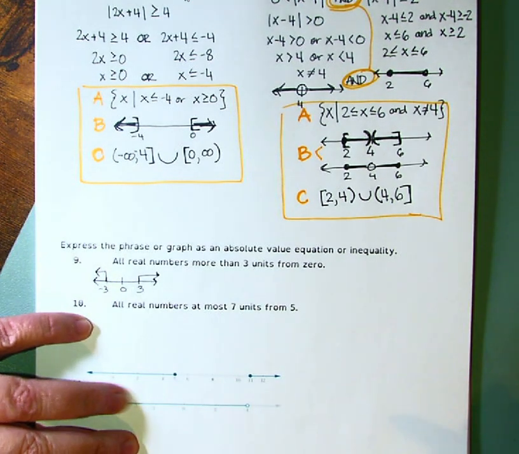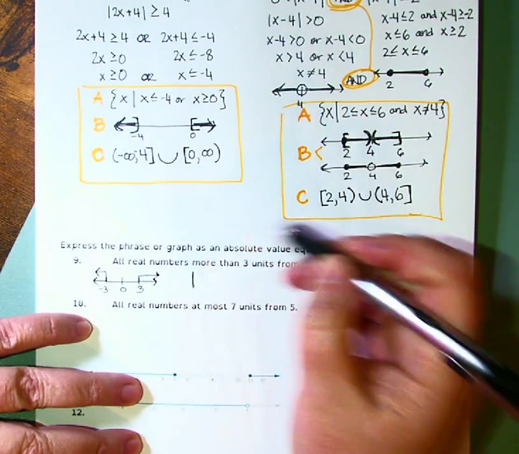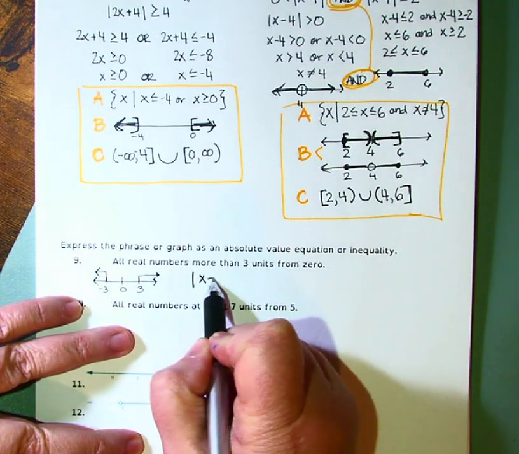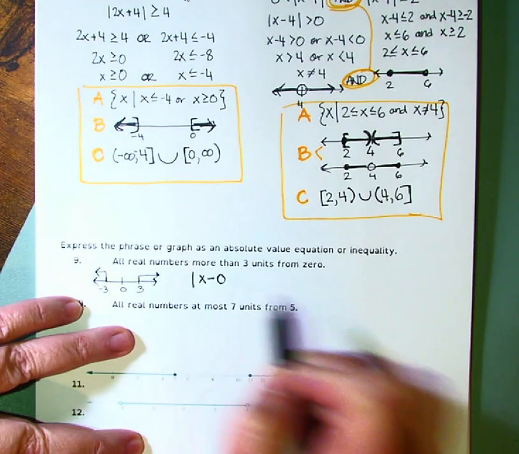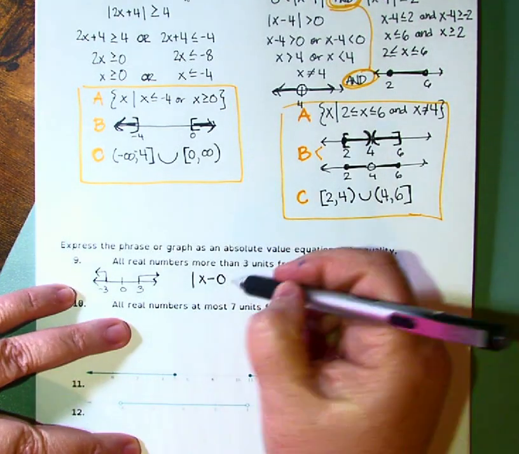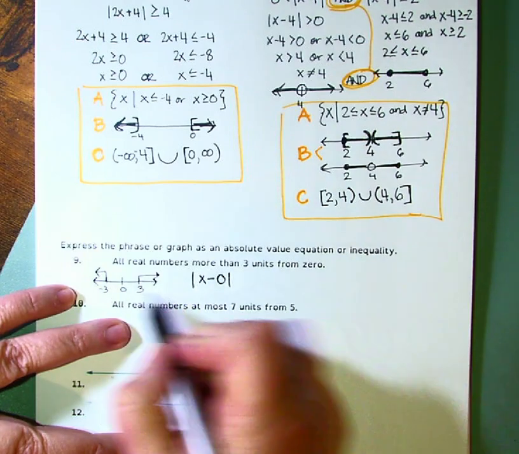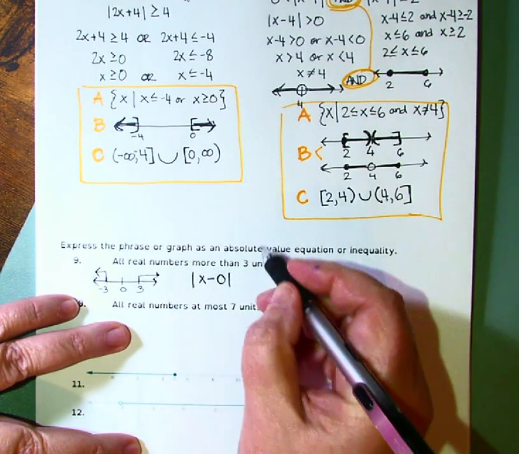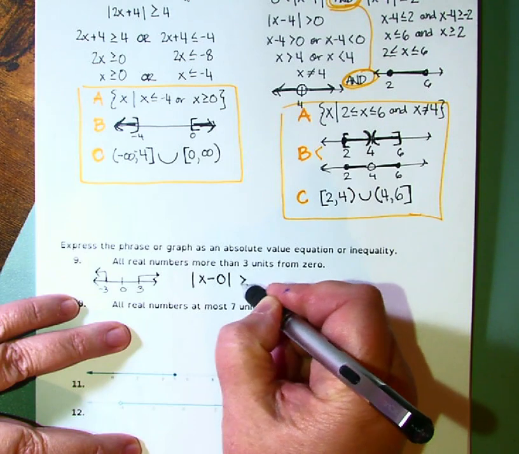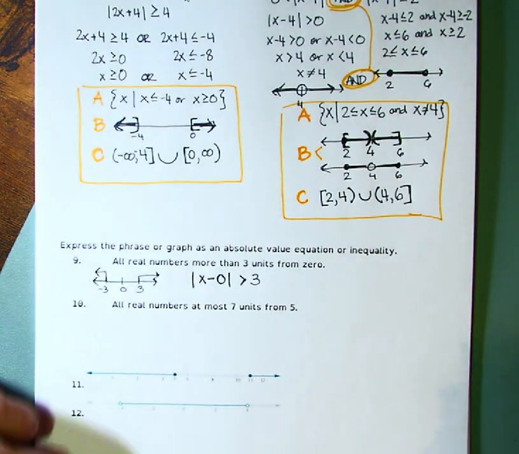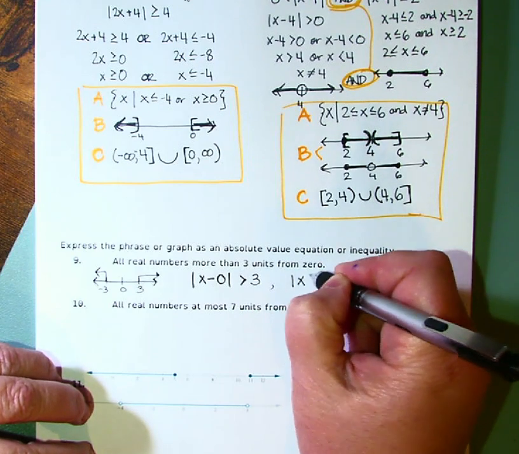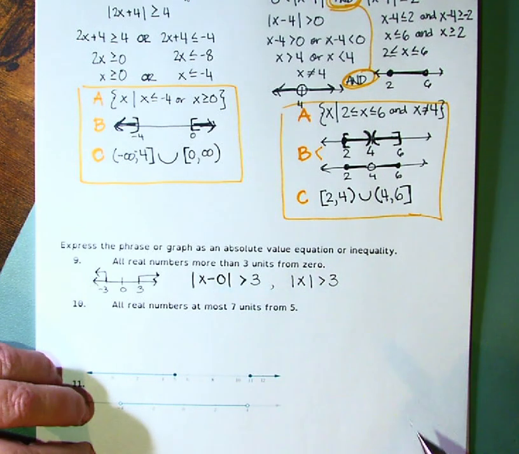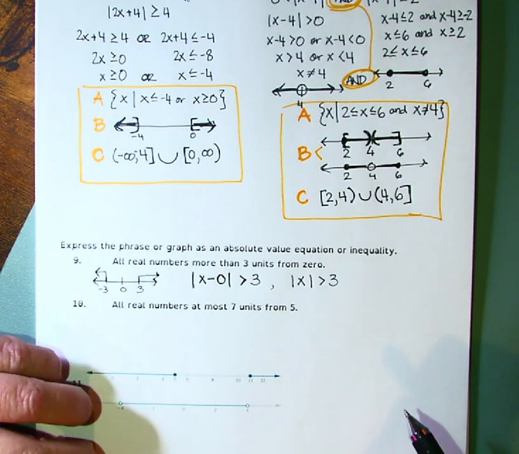Since absolute value is a representation of distance, we're going to take some value x, and we're going to subtract from it 0, because that'll give us a distance. So the absolute value of x minus 0, 5 minus 0, negative 3 minus 0, whatever that is, has to be more than 3 units. So it's going to be greater than 3. Notice where the pieces fall here. This is the absolute value of x is greater than 3. Why just x? Because x minus 0 is the same as x, right?